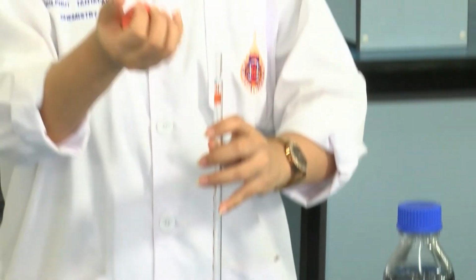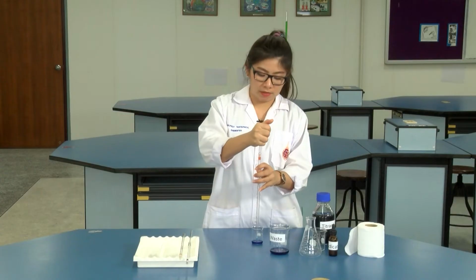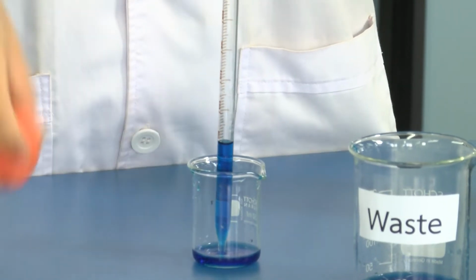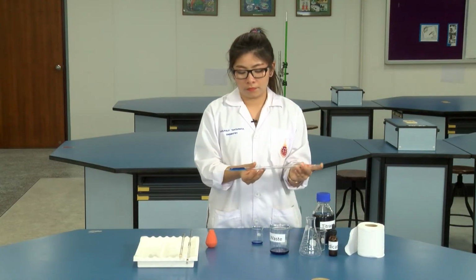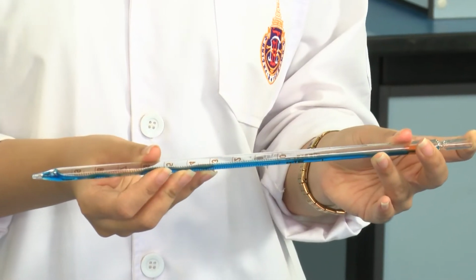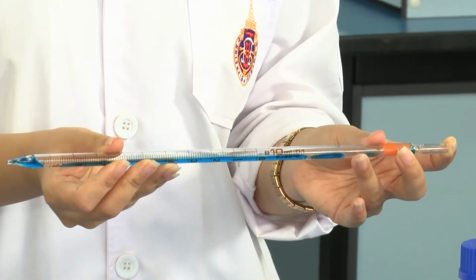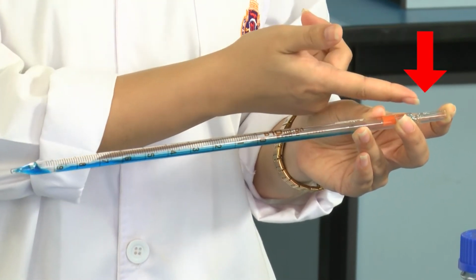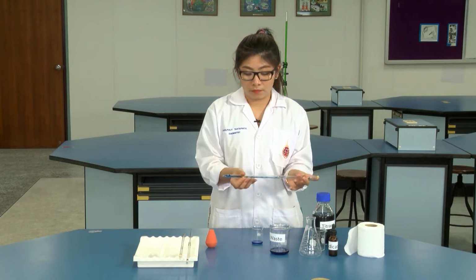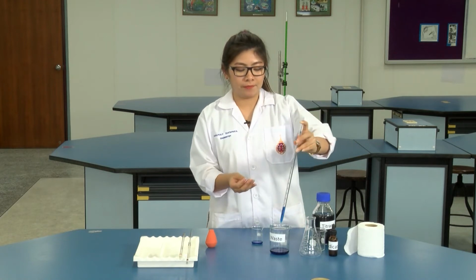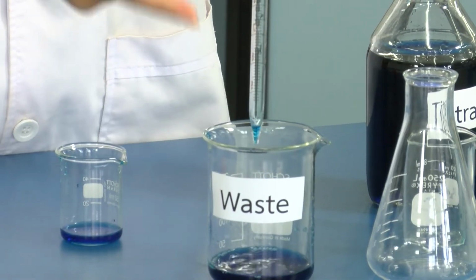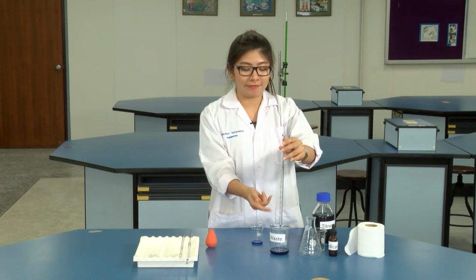And then pipette a small amount of the sample solution and rinse. Be careful, the solution might come out at the end of the pipette. After that, drain the sample solution through the tip of the pipette.